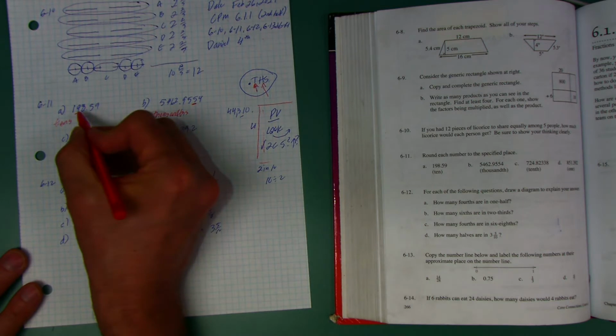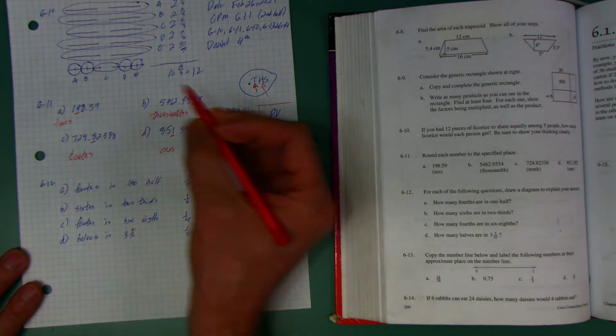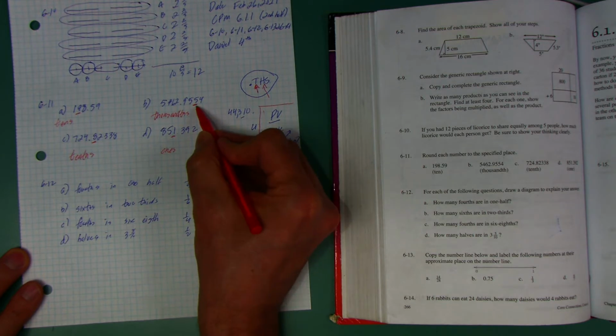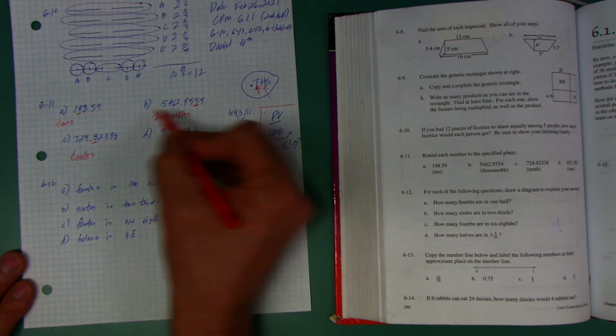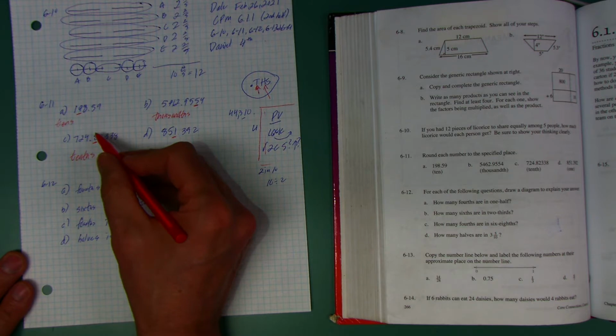Either that 9 stays the same or it goes up by 1. Either that 5 stays the same or it goes up by 1. It never goes up by 2. And it never goes down. That 5 will never go to a 4. That 9 will never go to an 8. That 8 will never go to a 7. It either stays the same or goes up by 1.